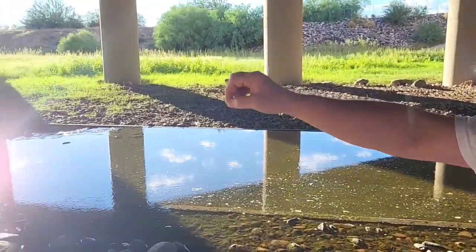We have a bridge right above us. That means that all the rain runoff is going to bring all that brake asbestos and black powderized rubber from tires and anything that drips off of an oil pan or a drivetrain. All that stuff is coming down here right now. So we're going to go downstream, we're going to get clear water, and then we're going to filter it.